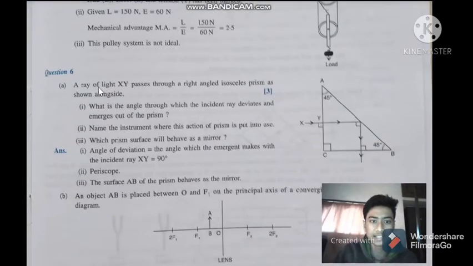Question number 6. It states a ray of light XY passes through a right-angled isosceles prism as shown alongside. What is the angle by which the incident ray deviates and emerges out of the prism? It's 90 degrees, obviously. Angle of deviation is the angle which the emergent ray makes with the incident ray. So here it's striking over here and here it is emerging out. So ultimately the angle is 90 degrees. 90 degrees is the answer.